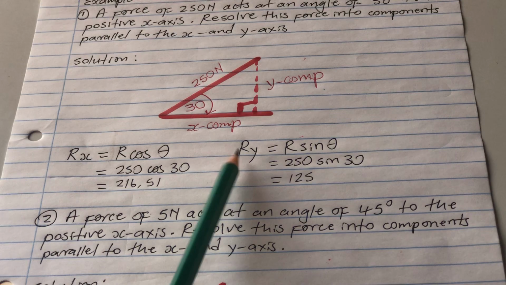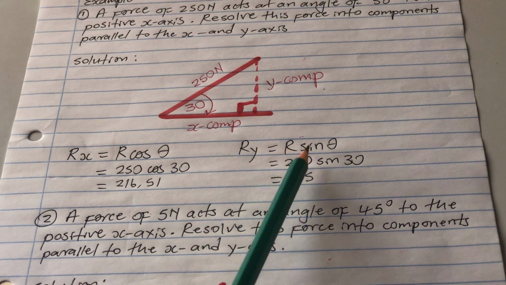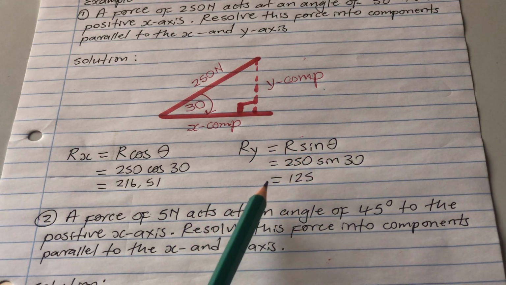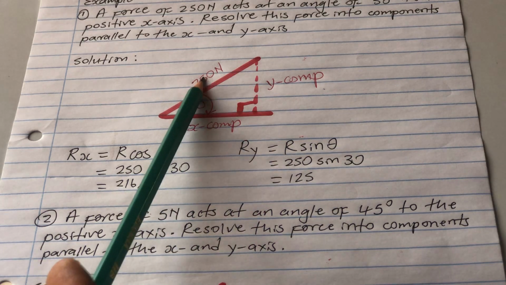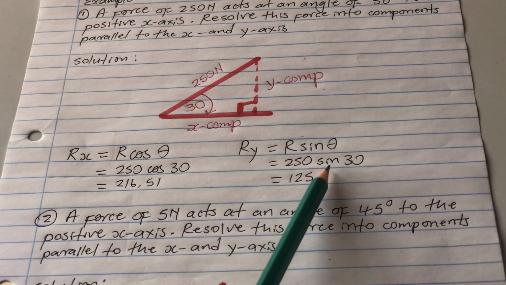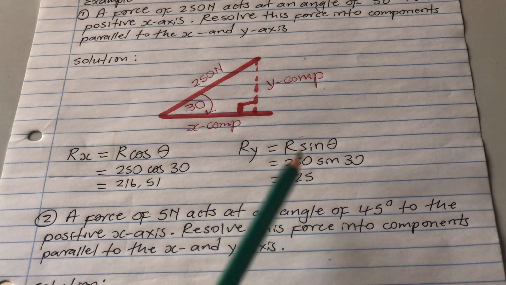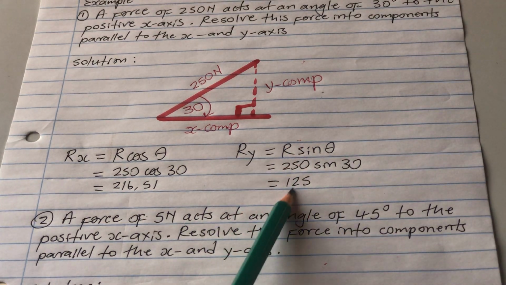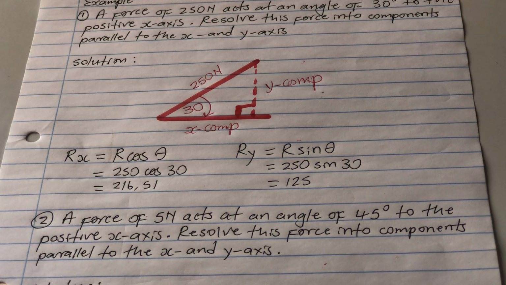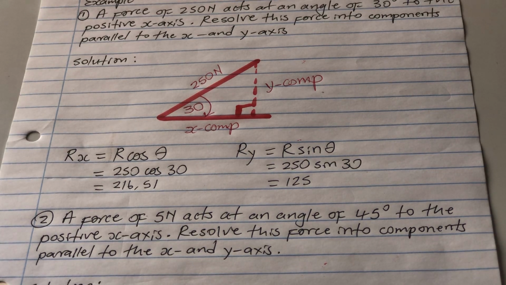So my formula is Ry equals R sine theta. We already know that R is 250 and theta is 30. We use the calculator. You press 250 sine 30, and you'll get 125 as the value of your y component.